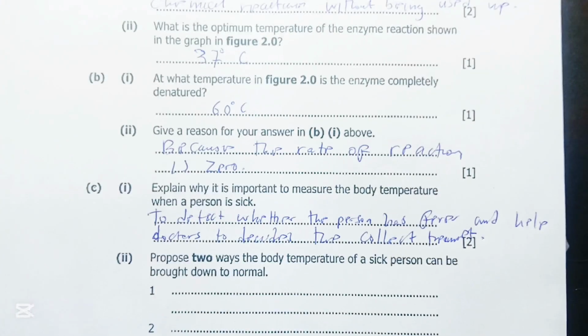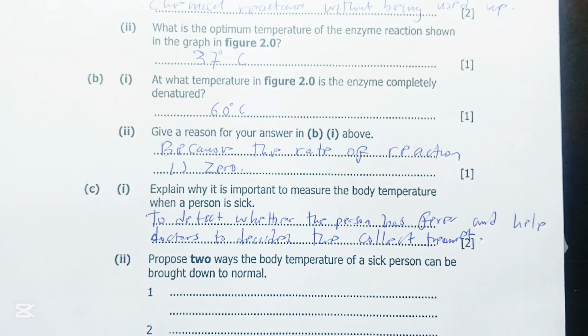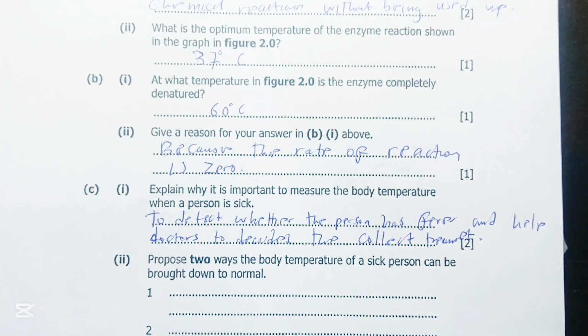That's the reason: to detect whether the person has fever and help doctors to decide the correct treatment.